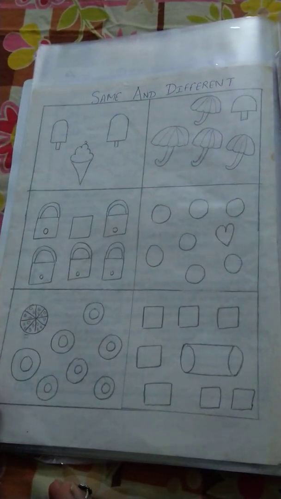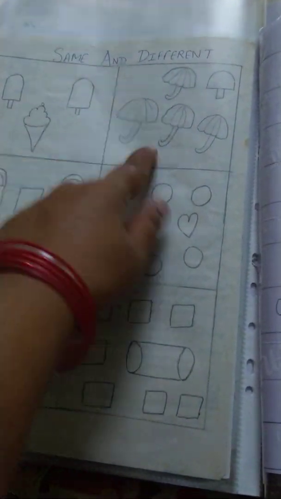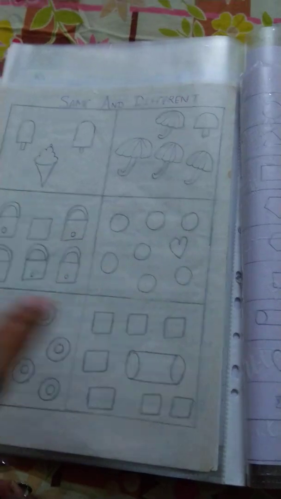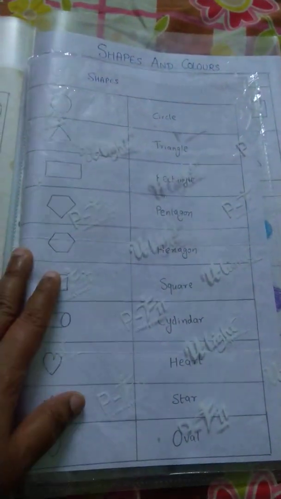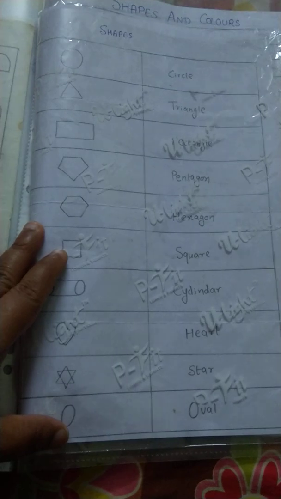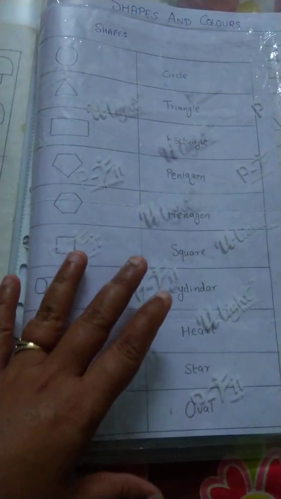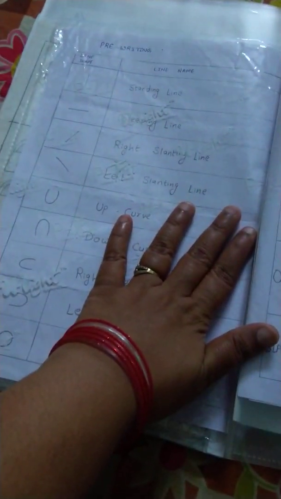Same and different: these are ice creams, but which is the same, which is different. Umbrella, likewise you can make. Here is the shapes and color concept. So I make some very basic shapes like circle, triangle, rectangle, pentagon, etc. And these are the pre-writing concepts.